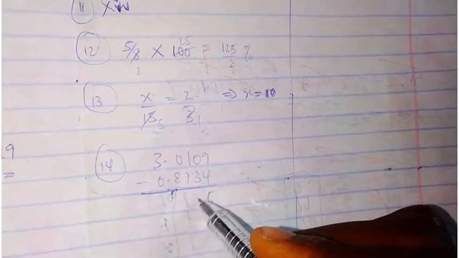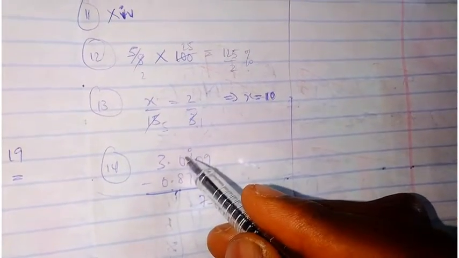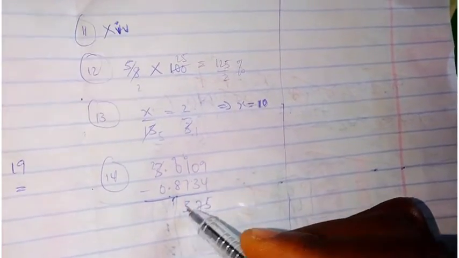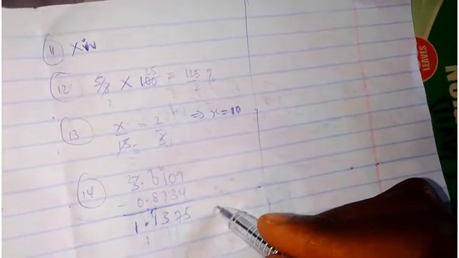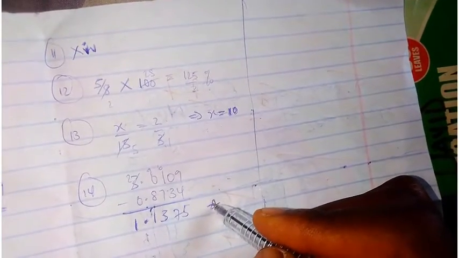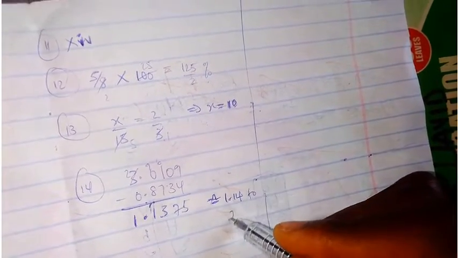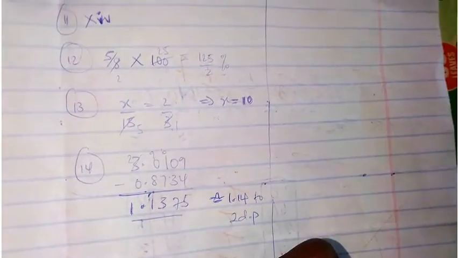This is 5, this is 7, there's 1 here, this is 2, this is 9, this is 1, this is 3, this is 1, this is 1. So the answer now becomes 1.14, approximately 1.14 to 2 decimal places after subtracting.